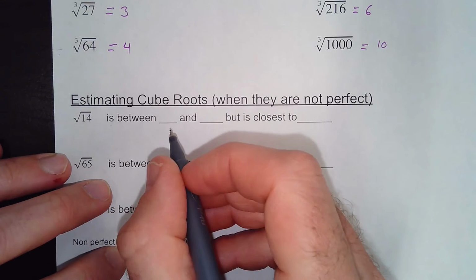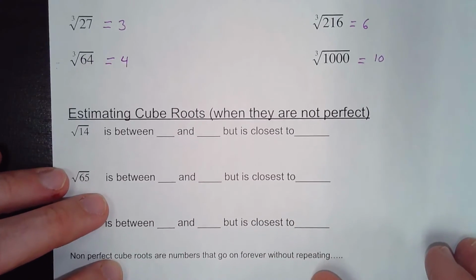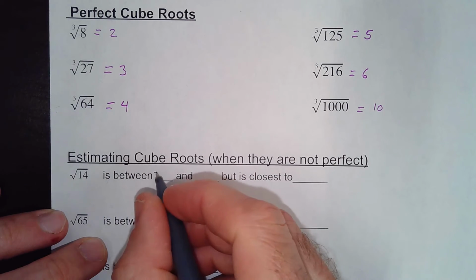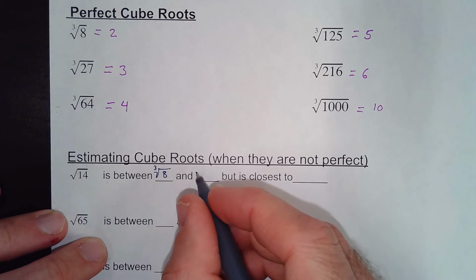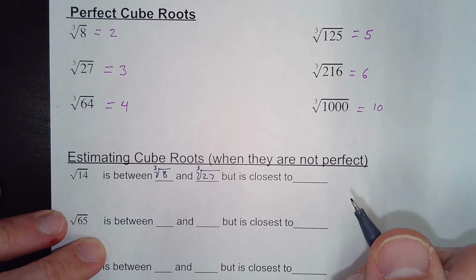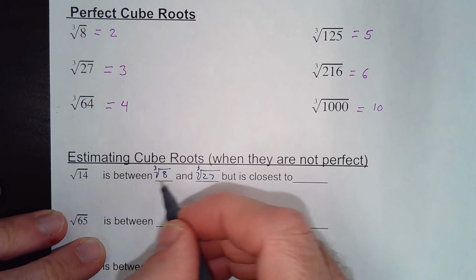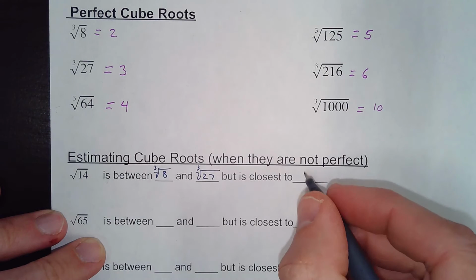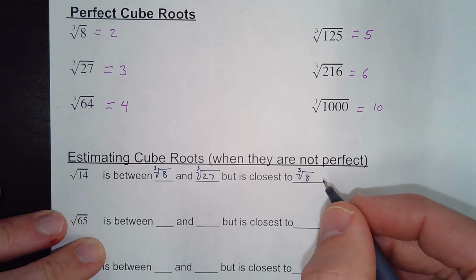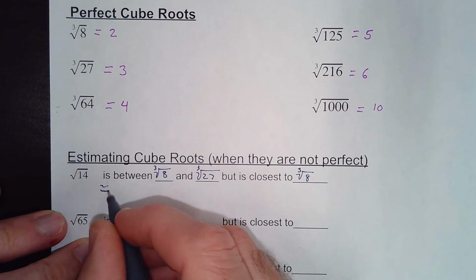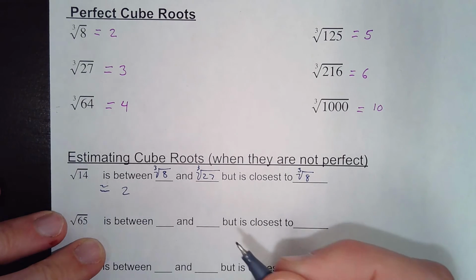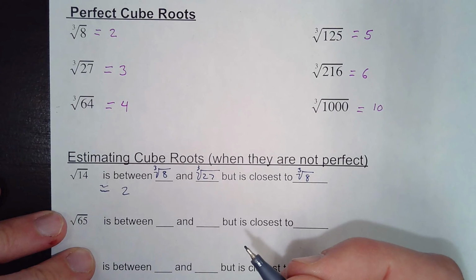All right, so the cube root of 14 falls between 8 and 27, right? So it falls between the cube root of 8 and the cube root of 27. But is 14 closer to 8 or 27? It's only 6 away from 8. It's a lot more than 6 away from 27. So it's closest to the cube root of 8. So we would say roughly, closest to 2. And it's a little bit bigger than 2.